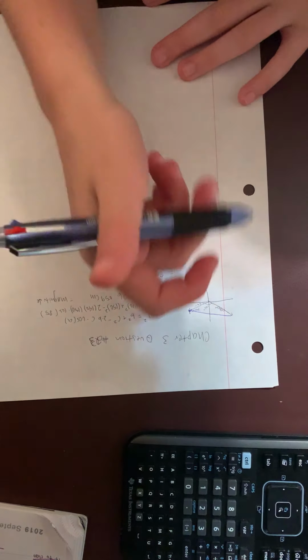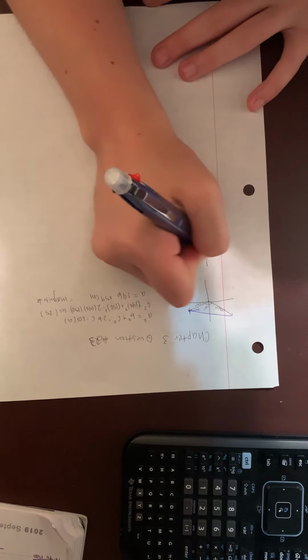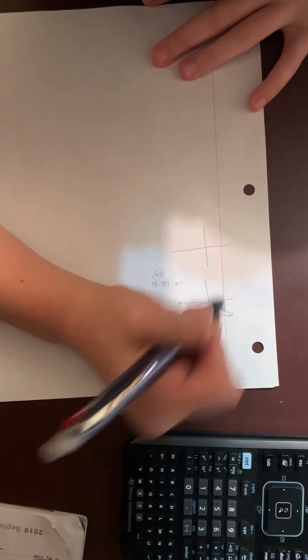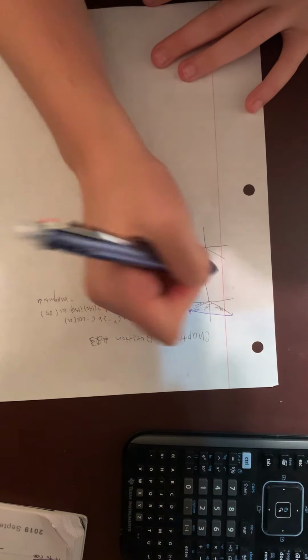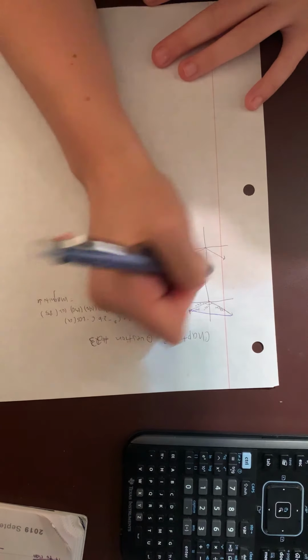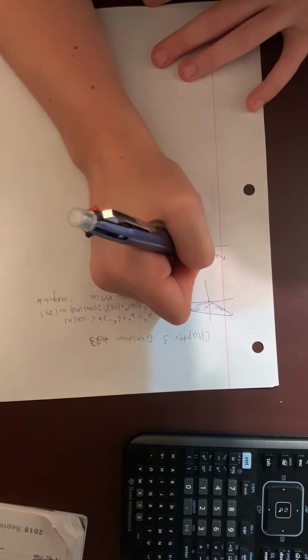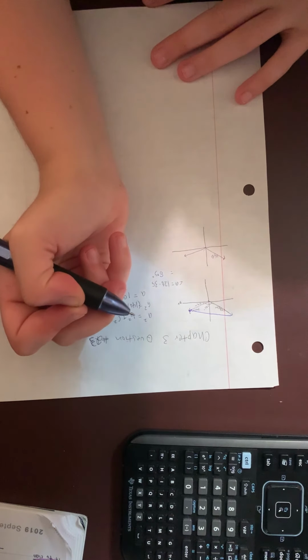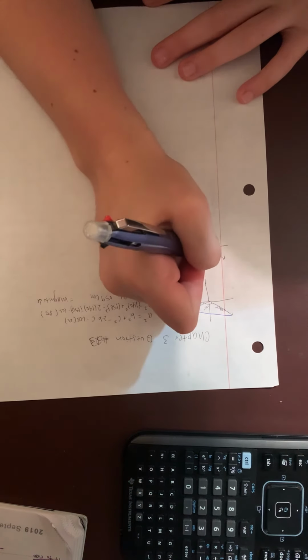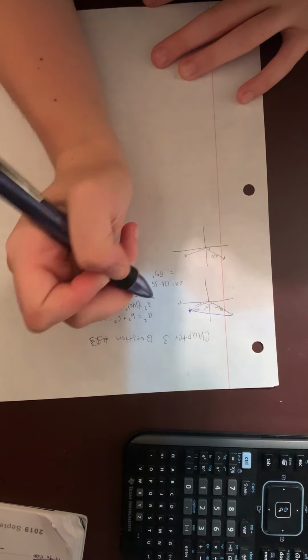of the second displacement. Now I need to find the direction. The best way to find the direction is to find the components of the first two vectors. So this was 150 and this was 120. Now if you subtract 120 from 180, you'll get this angle here, which is 60.